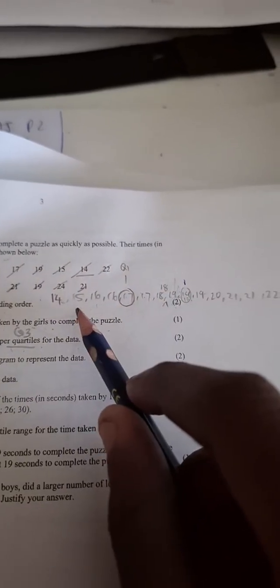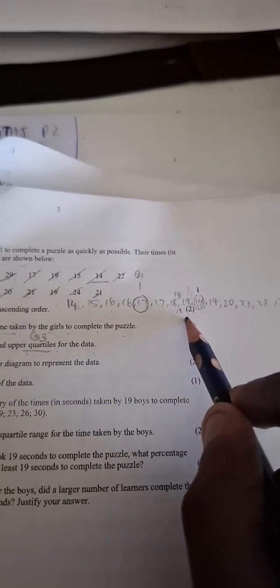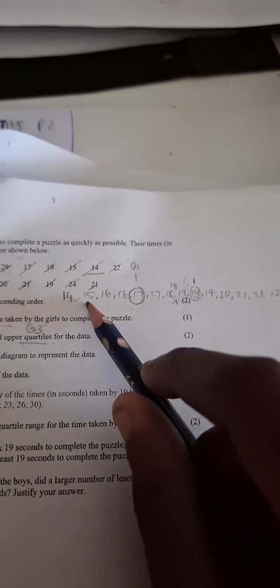How many numbers do we have? There are 9 of them. Since there are 9 numbers, we are going to identify the middle number of these numbers that are in the lower half. That gives us Q1. So Q1, guys, the lower quartile, we would say the lower quartile, or Q1, is equal to 17. That's what we would say. Okay.